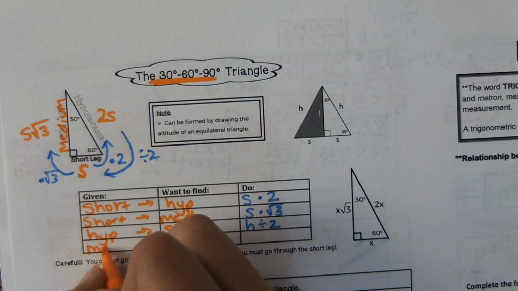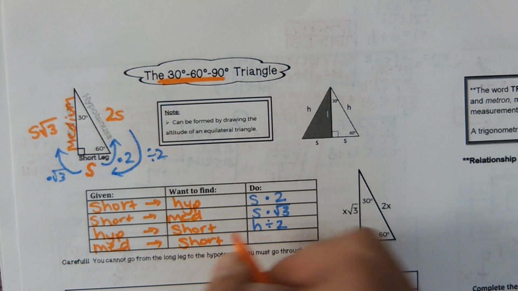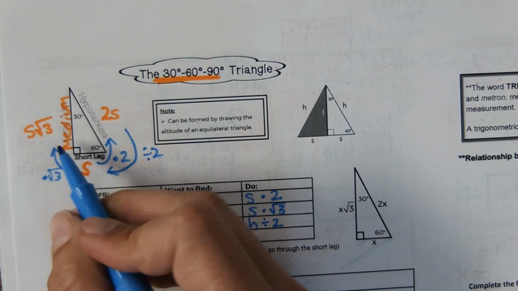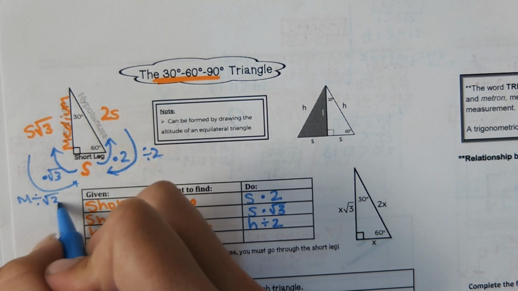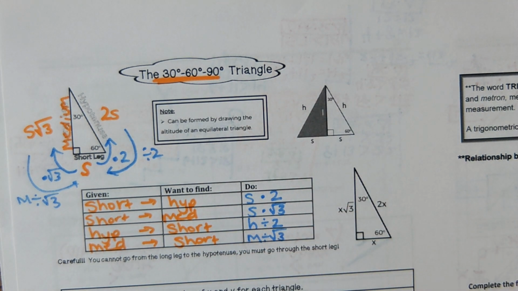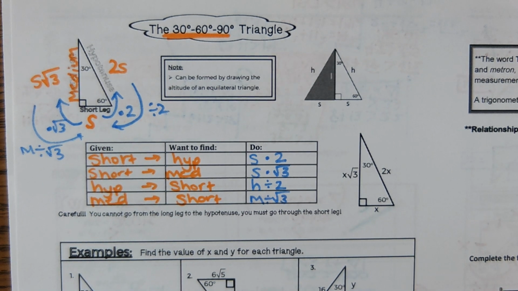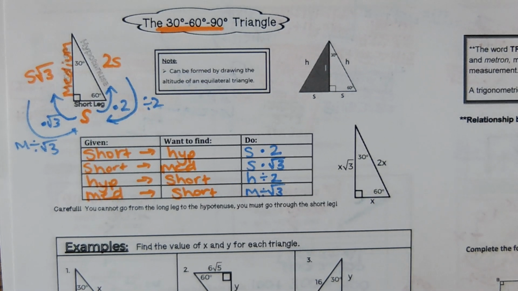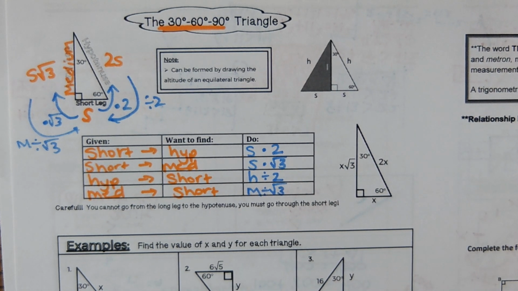Or if you're at the medium side and you want to get the short side, you take the medium and divide by square root of 3. And again, we're going to practice this not just today, but tomorrow too. And then we have our ratios here that we can reference as well.